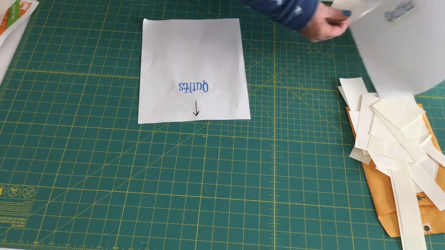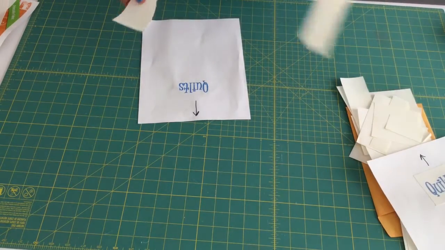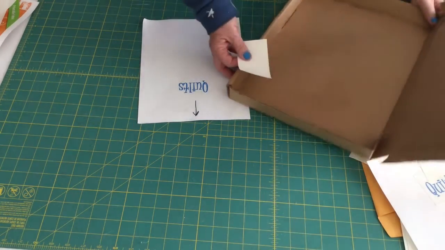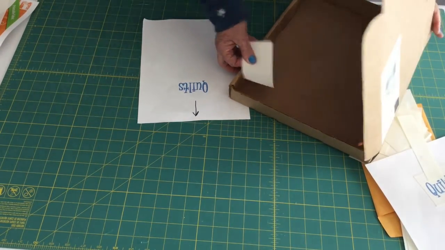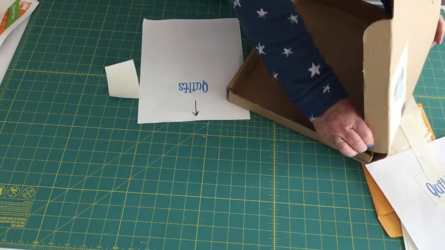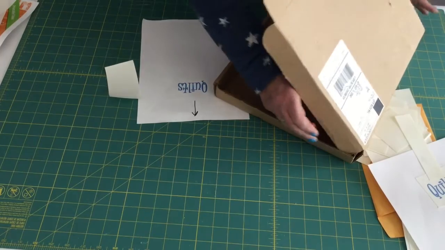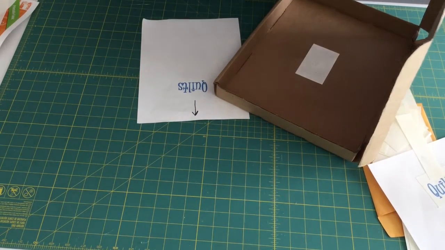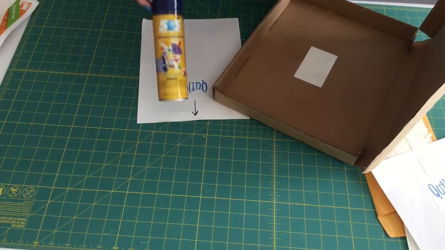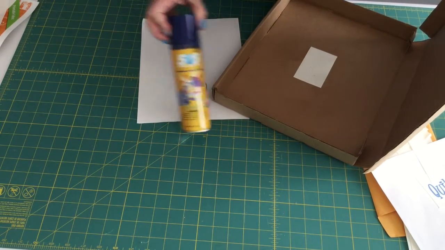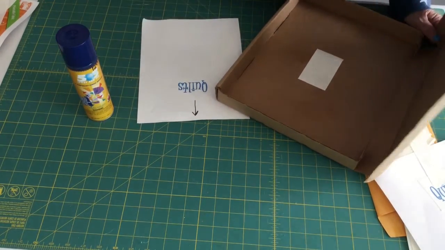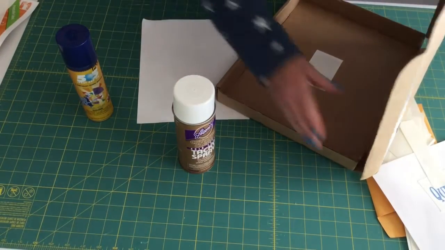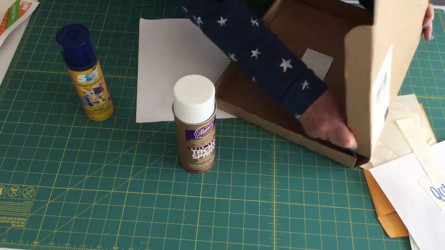Then I take a piece of one of my scraps, and I have a little spray box. Now, these are really cool. They either come with computer parts or from Amazon. And I will put this into the spray box, and I use either 505 spray adhesive or Aleene's tacky spray, some kind of temporary adhesive. Okay, I'm going to try and get this to stand up.